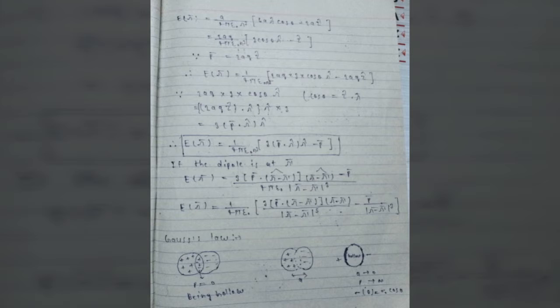Next example I want to take will use Gauss's law. In this, I want to take a positively charged sphere, superimpose it on a negatively charged sphere, and calculate the field due to the superposition of these two in this region where they overlap.